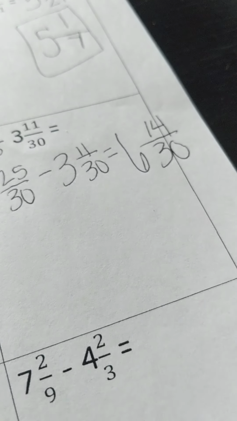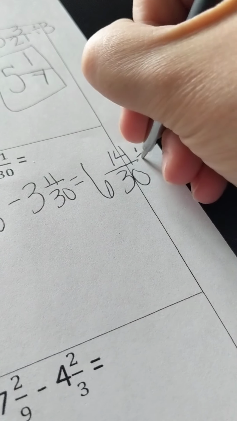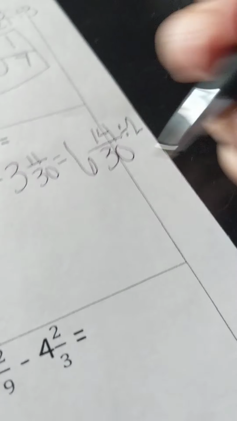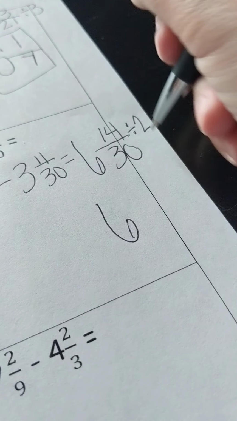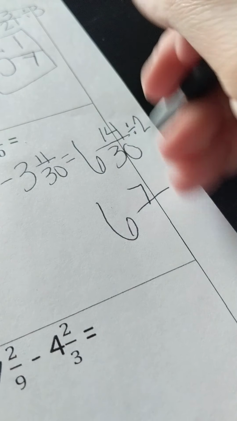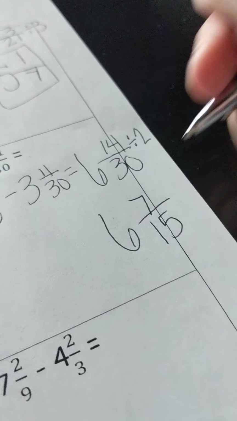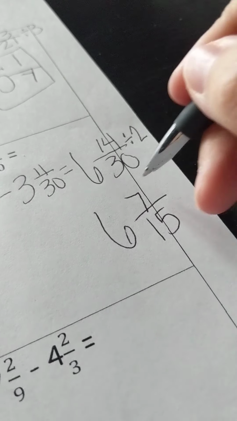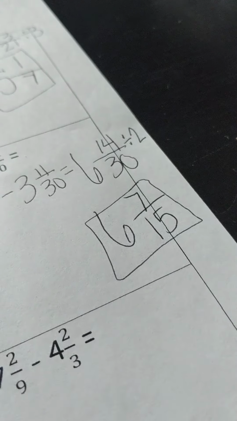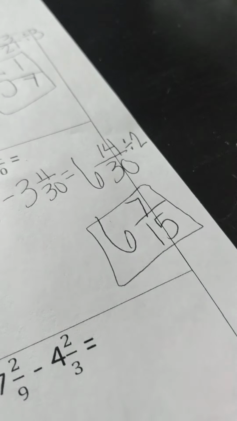We ask ourselves, can we simplify? And we can. They're both even, so divide by 2. So 14 divided by 2 is 7. 30 divided by 2 is 15. And we cannot simplify anymore because 7 is as small as it can go. So we got 6 and 7/15.